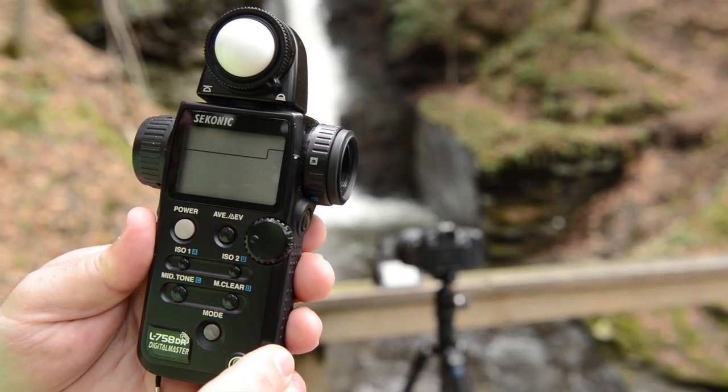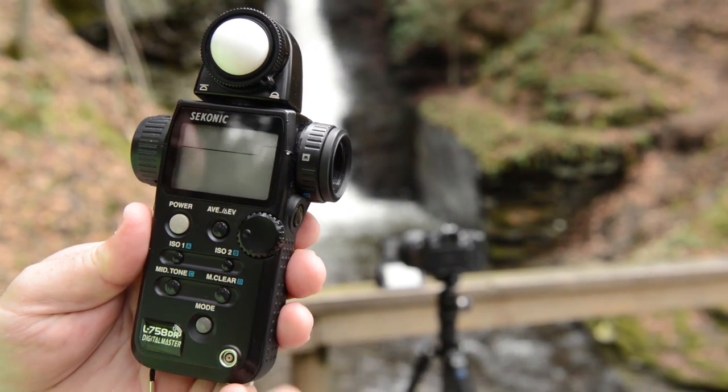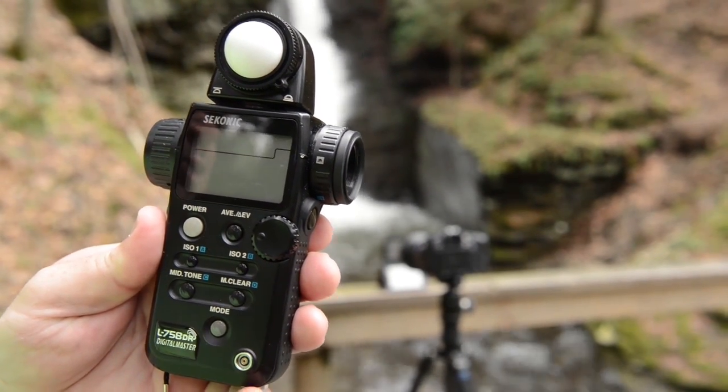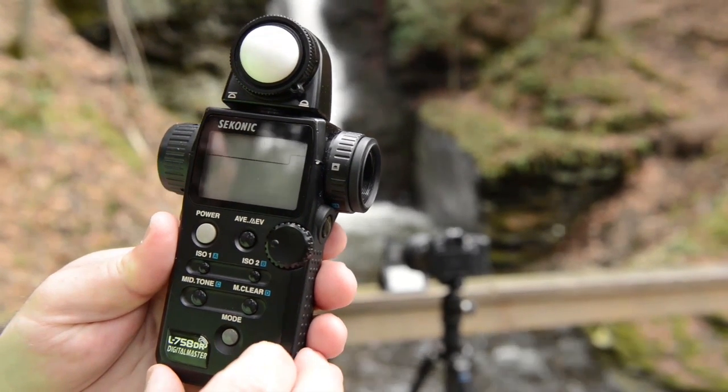Before we start, it's important that we set the meter to read in tenths of a stop. Now, you might prefer to work in a third of a stop. We'll set it back there later. But to do that, we have to go into the custom settings.